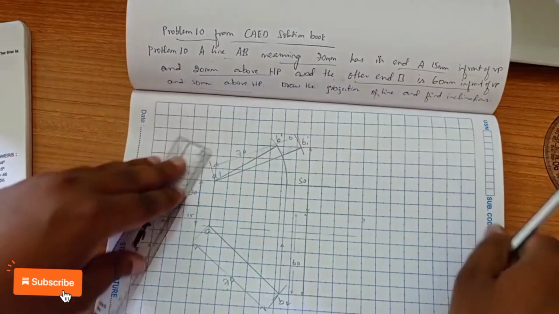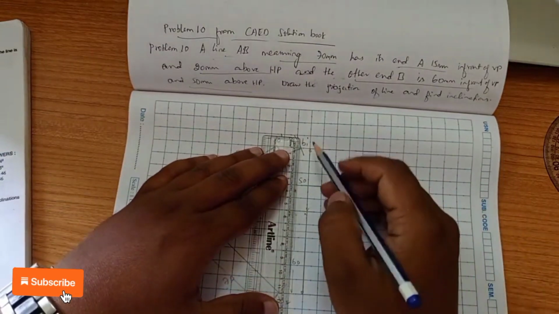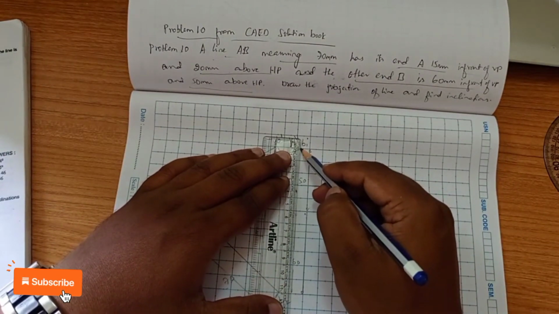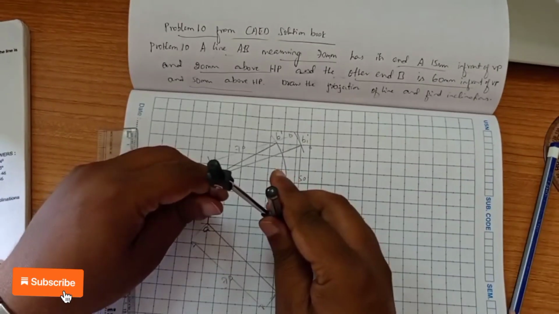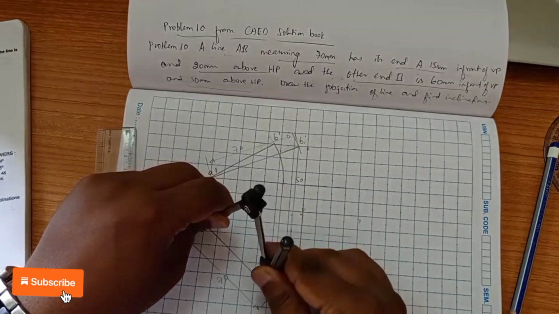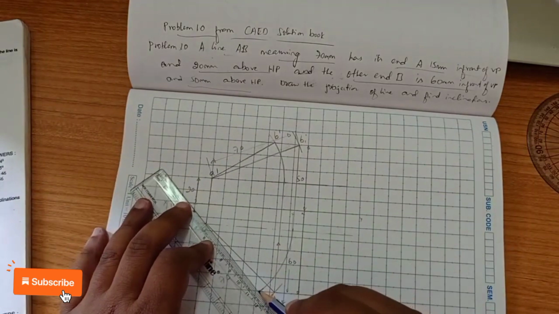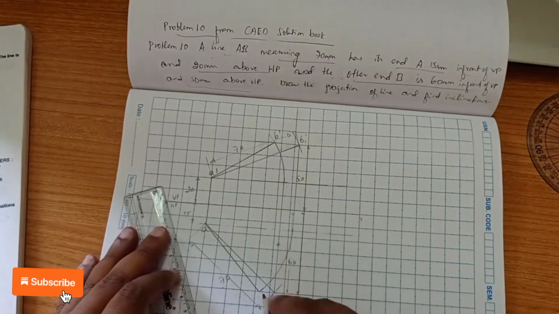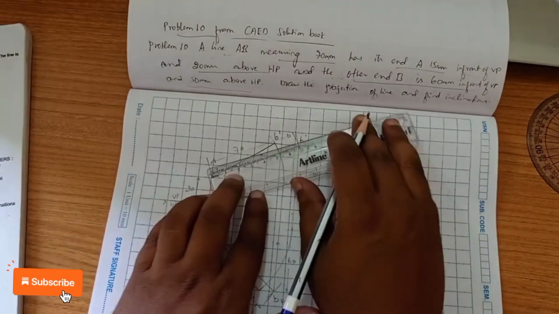This is B dash. Similarly, we can project it downward till here, and measuring from here to here we can cut the arc and can join this. This is AB. So now we can measure the length here.